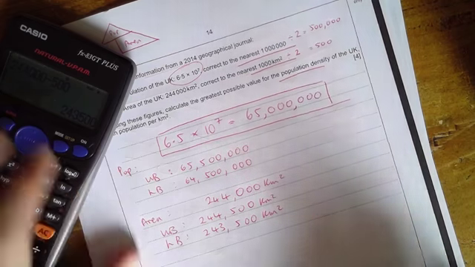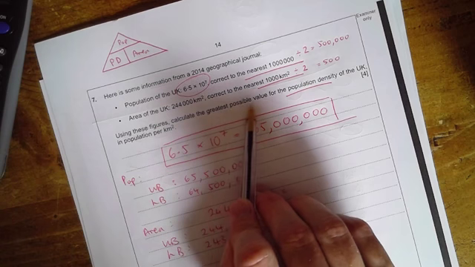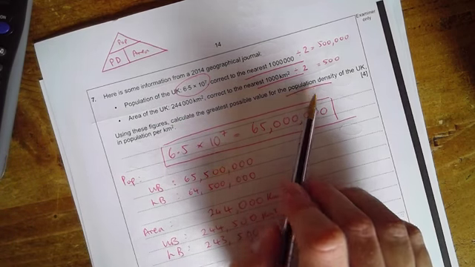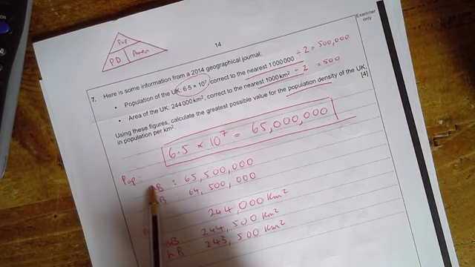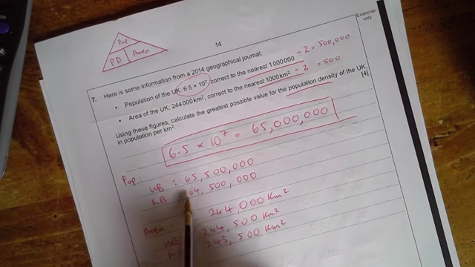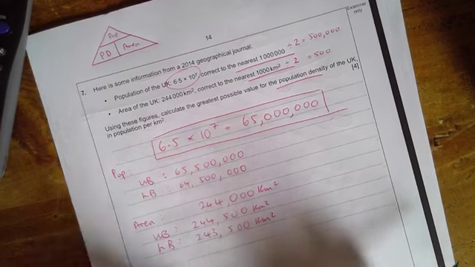Okay? Now, it says, use these figures to calculate the greatest possible value of population density. Okay, so you want the number to be the biggest as possible. So we're either going to do upper bound of population divided by the lower bound of that, or vice versa. So I'd recommend doing both and then highlighting which answer we want.